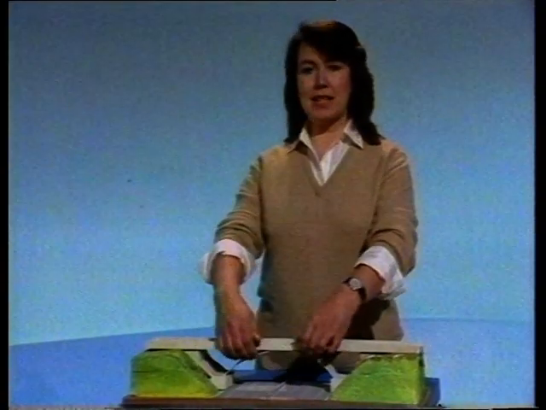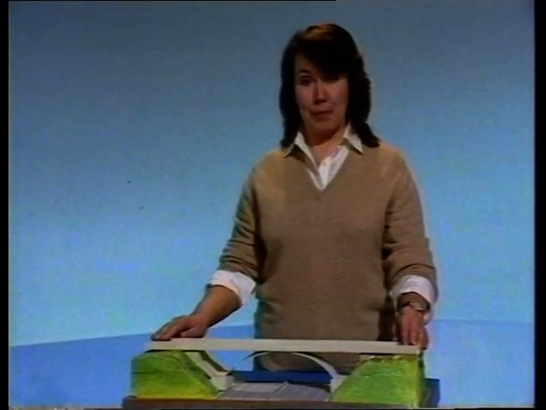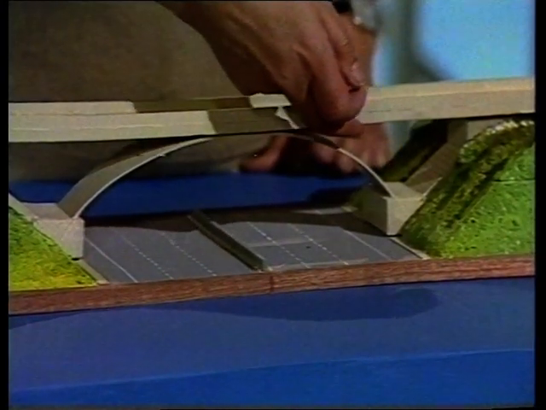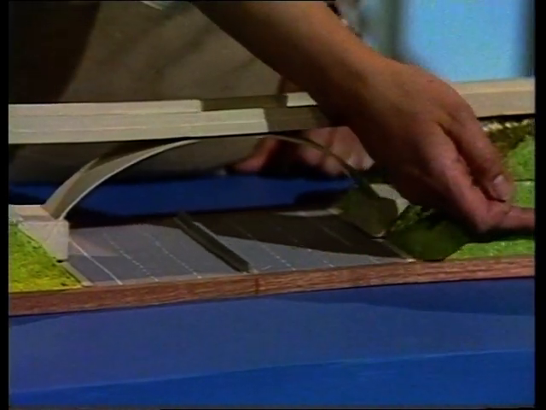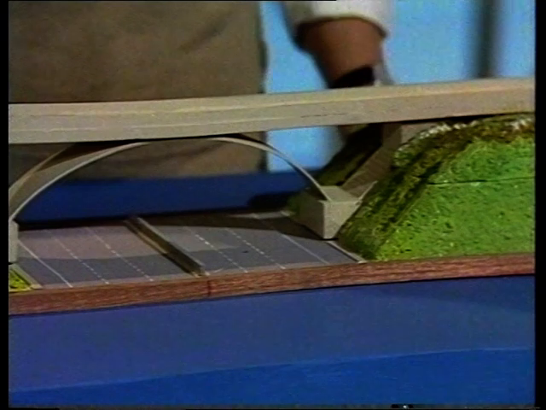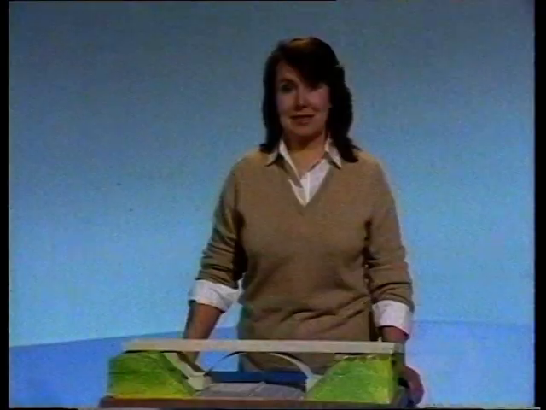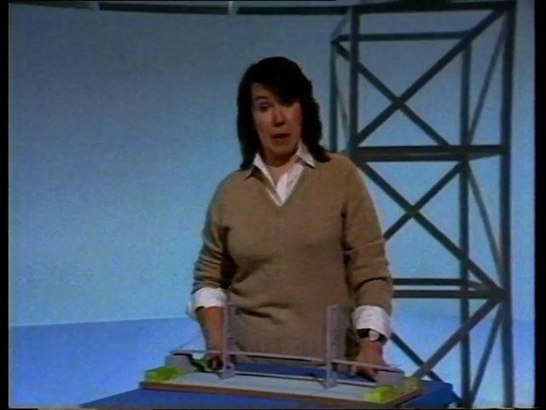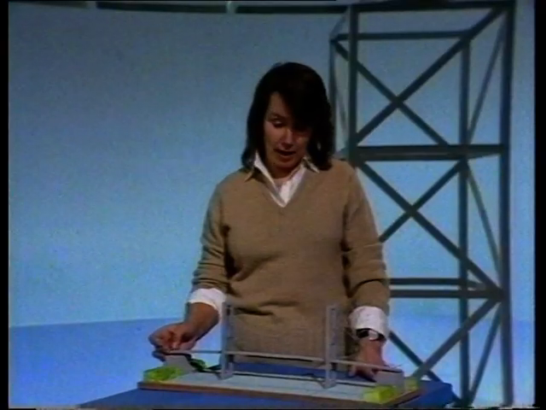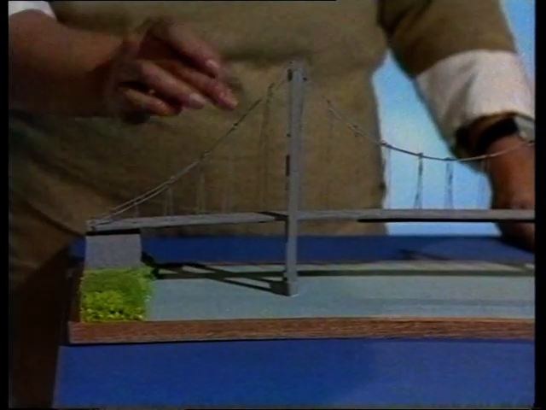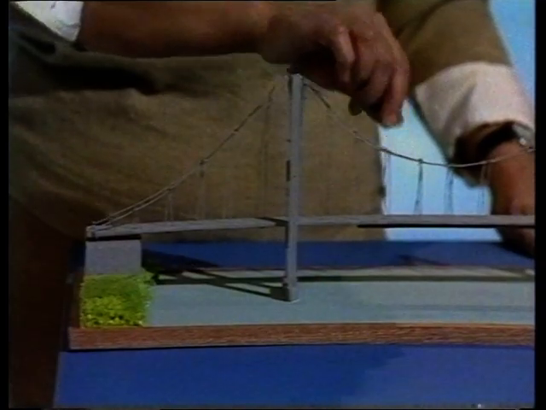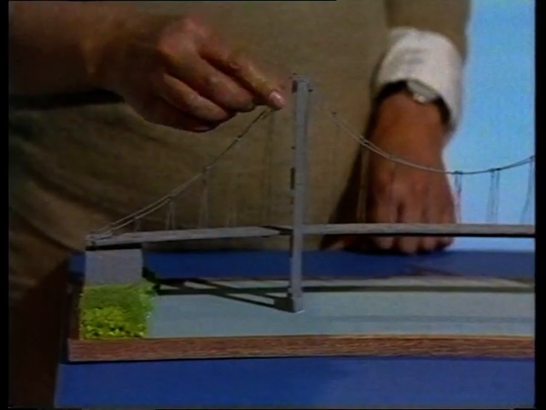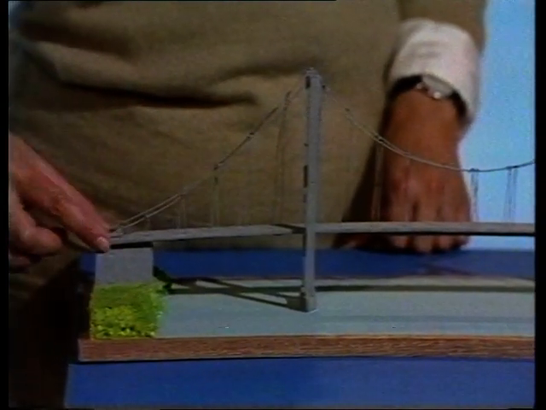The arch is a particularly pleasing shape and very strong. The weight of the road is taken by the arch outwards to the sides. And there are arch bridges 2,000 years old that are still standing. The longest bridges are usually suspension bridges, and here the roadway is hung by cables slung over high towers. The weight is taken by the towers, which need to be very strong, and by the cables, which need to be particularly well attached.